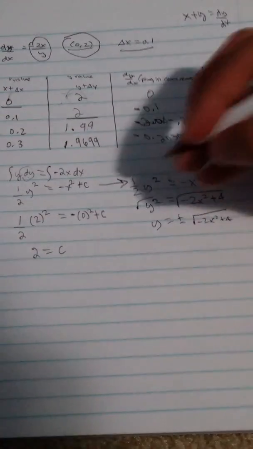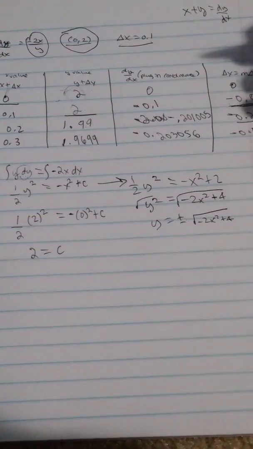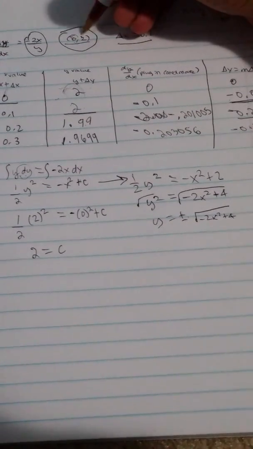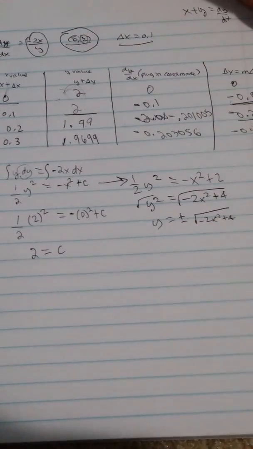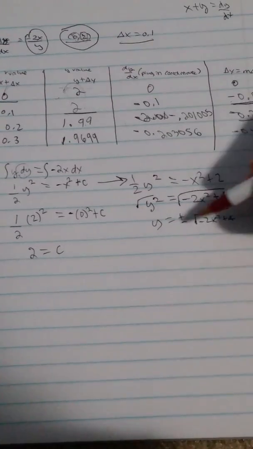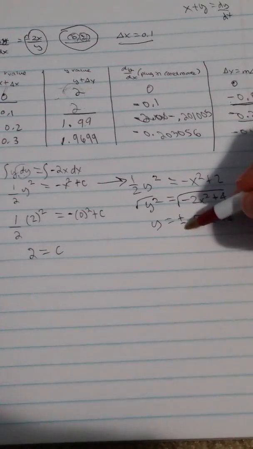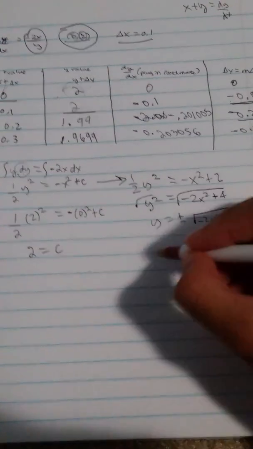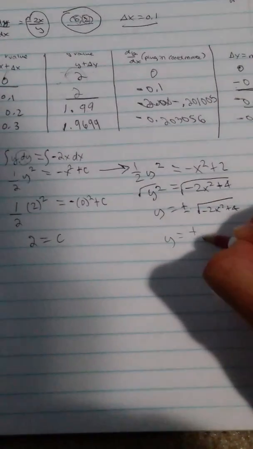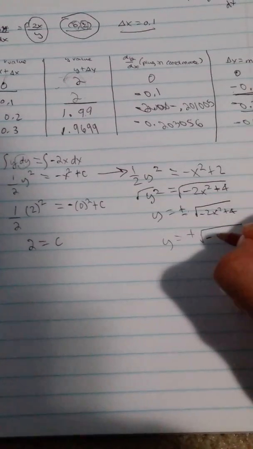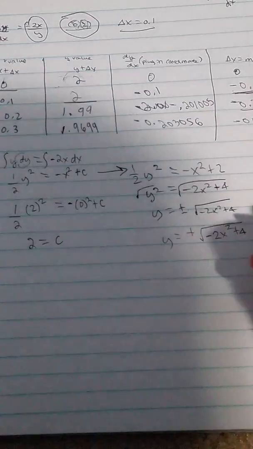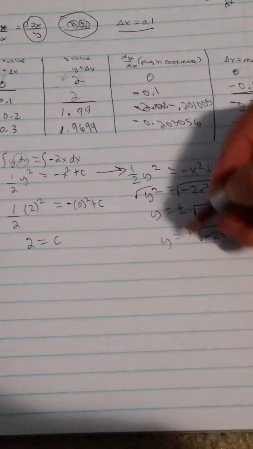Now, to decide whether you want the plus or the minus of the square root, you'll have to look at your original point. So when x is 0, y is positive, right? So we don't want the negative sign out here. We want the positive sign because y is positive. So that's why we would use the positive sign. So it'll be y equals positive square root of negative 2x squared plus 4. So that would be our y equation.